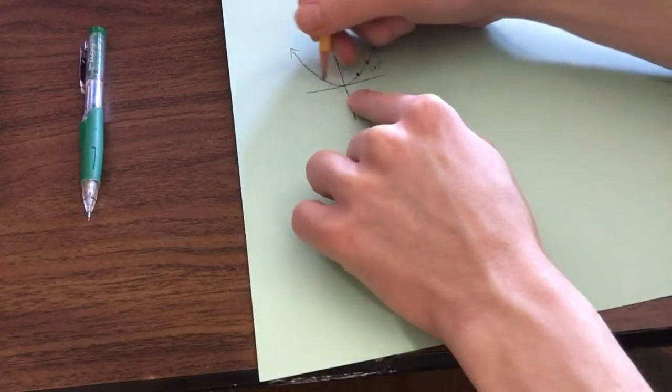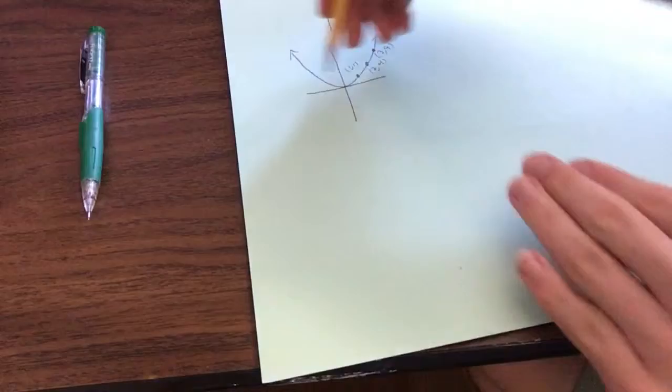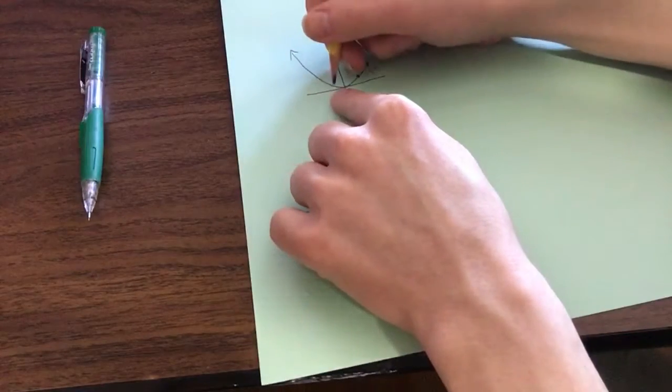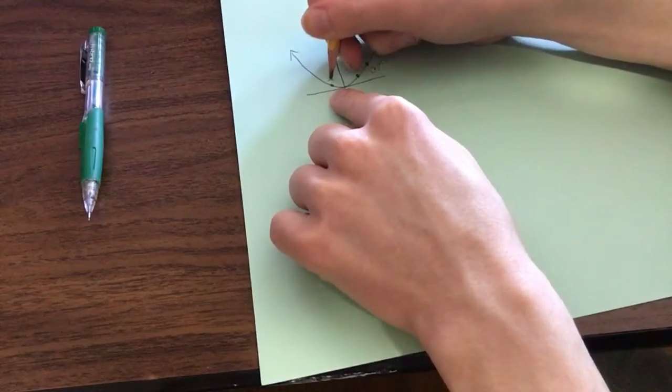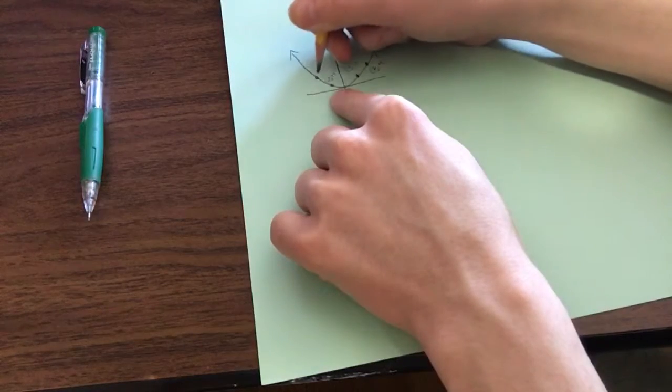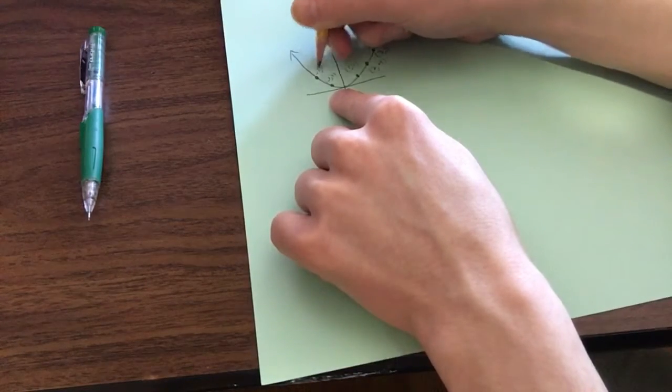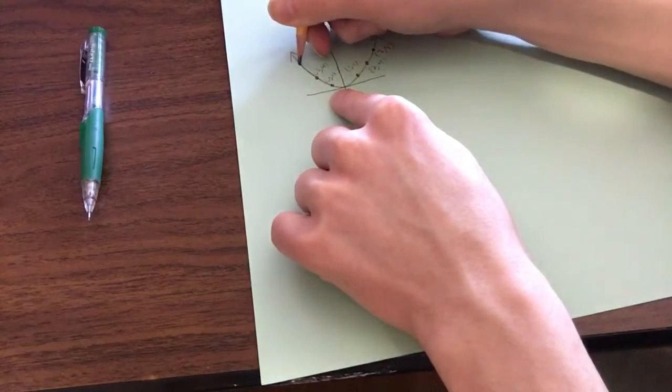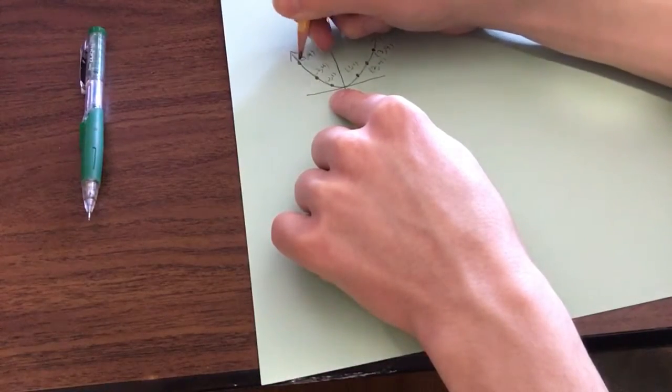Since it's a parabola, it's a mirror, so the ones over here are the same points mirrored. So this one is (-1, 1), this point over here is (-2, 4), and this one up here is (-3, 9).